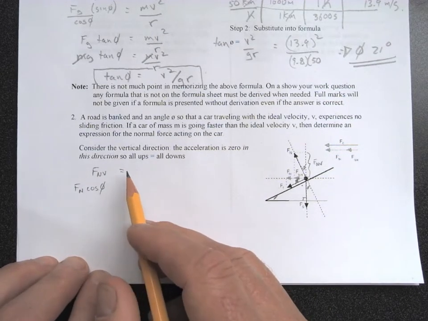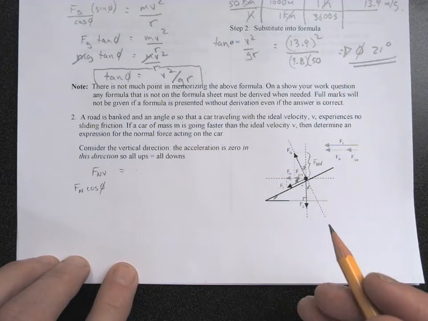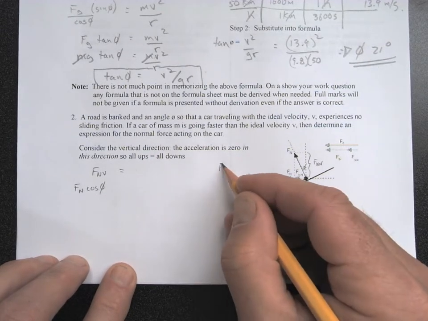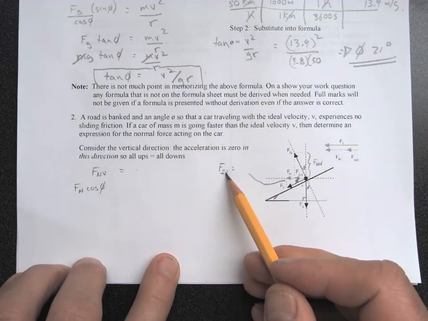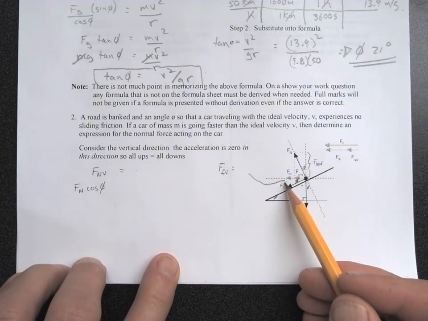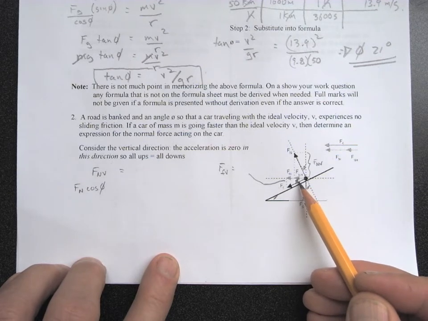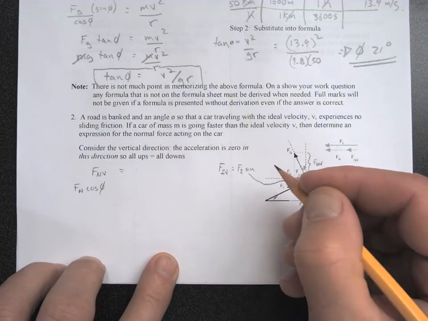Now we have two downwards forces. We've got FFV, that's the vertical component of the force of friction. We can see it's an opposite side to angle phi, FF being the hypotenuse. So this is going to be a sine component. So this is going to be FF sine phi.